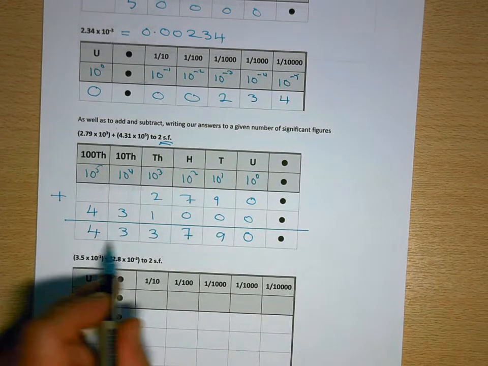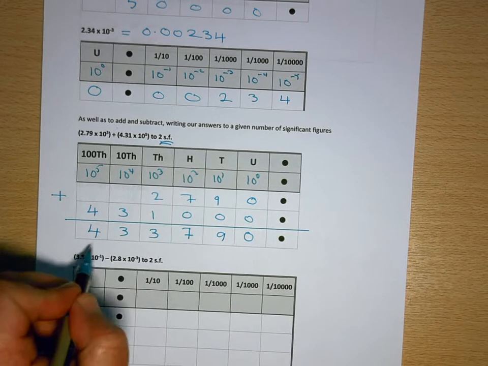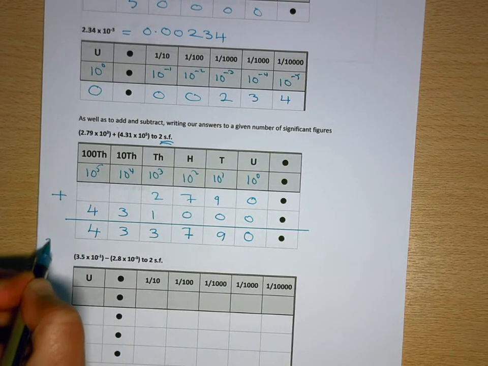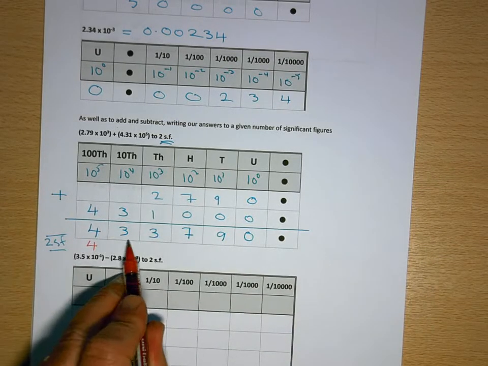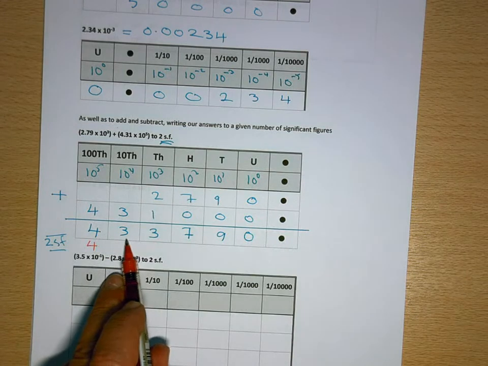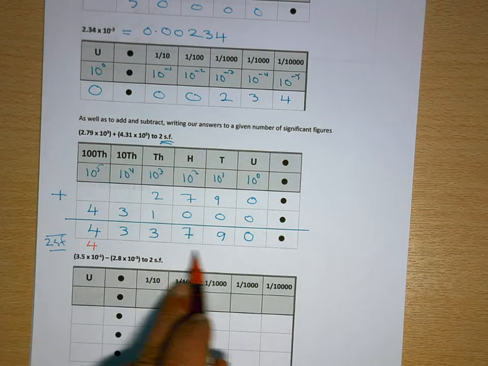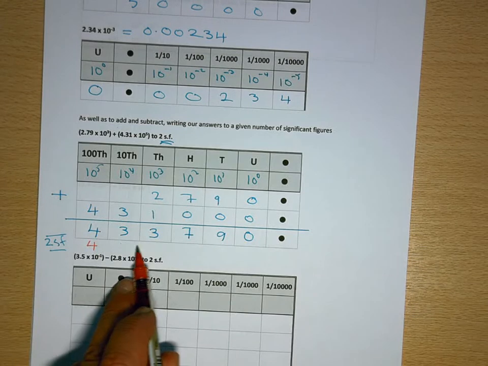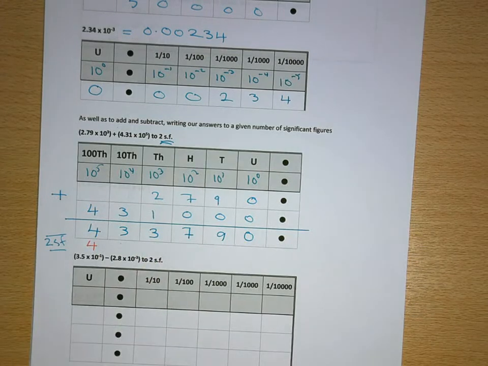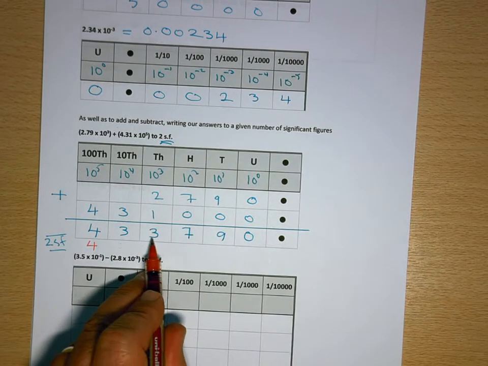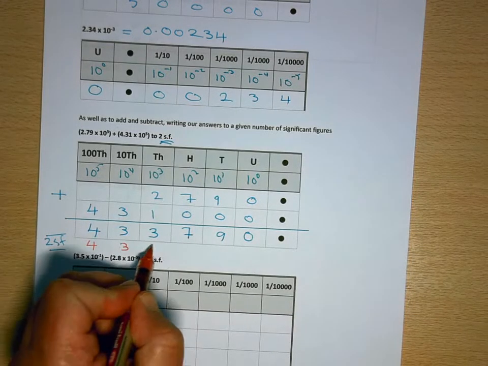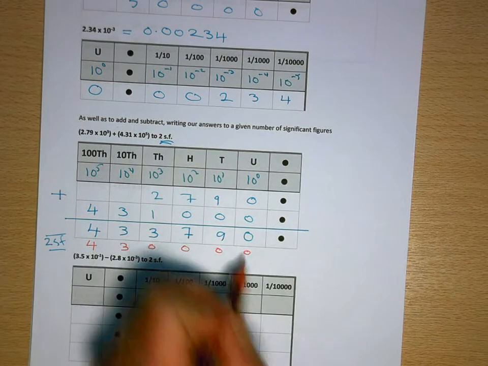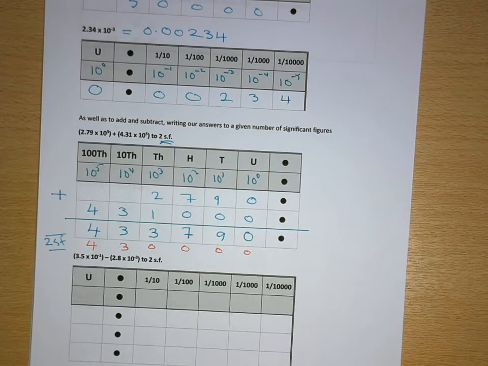So if I'm rounding that to two significant figures, all I need are the 4 and the 3, and then we've got to decide whether the number is closer to 44000 or 43000. And just like with decimal places, we look at the next digit, it's less than 5, it's closer to 43000. So that's to two significant figures.